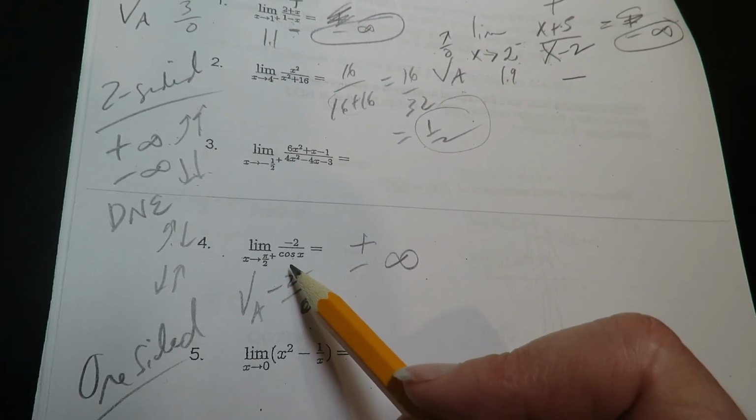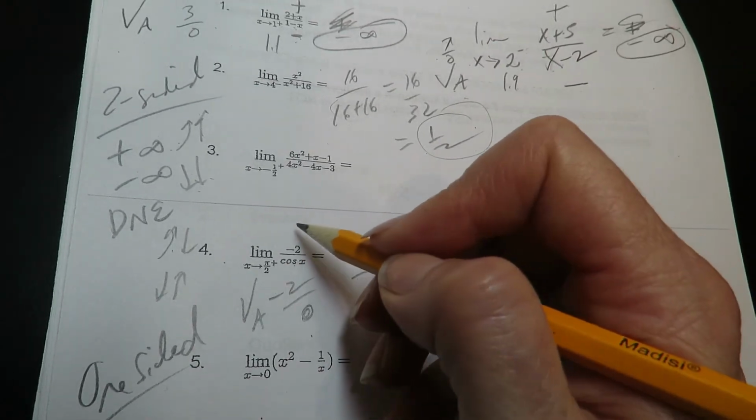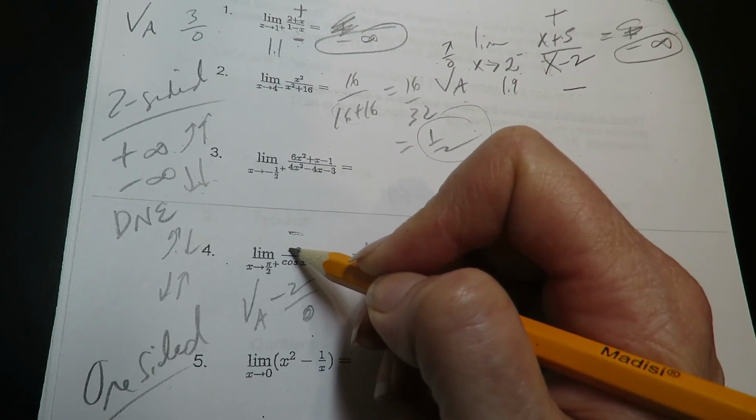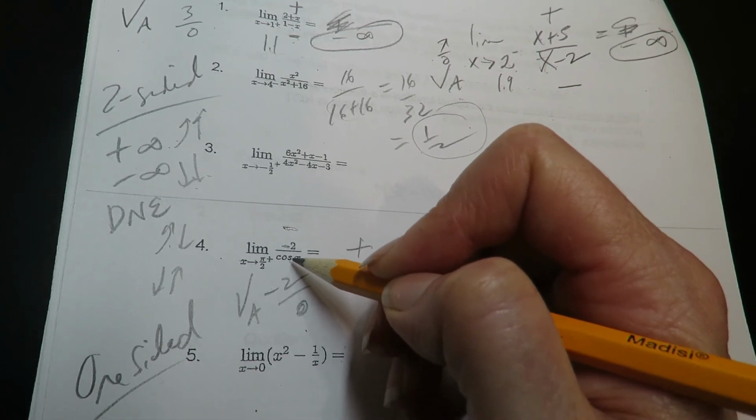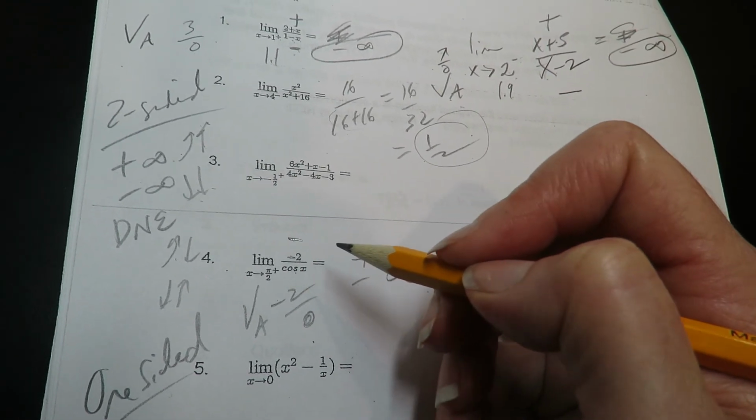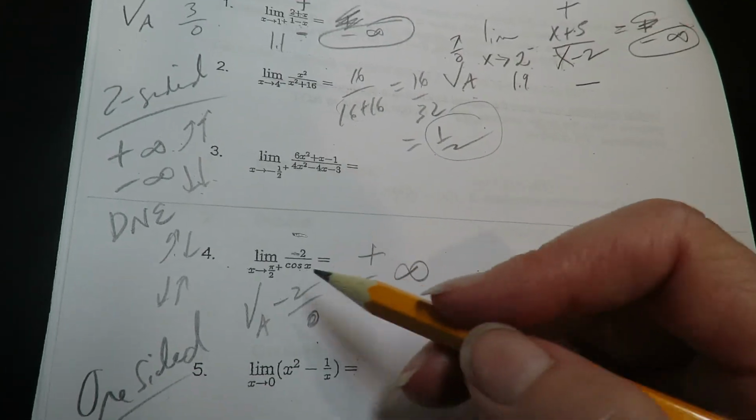All right, so now it just depends how your brain works. For starters, you have to note that the numerator is going to be negative because of this negative 2. So I really just have to figure out what the sign of this is. It just depends how your brain works.